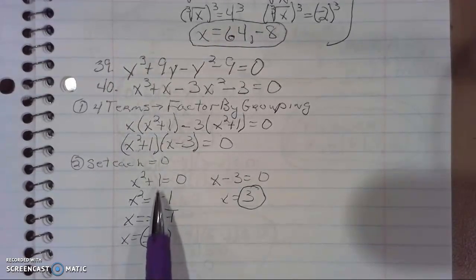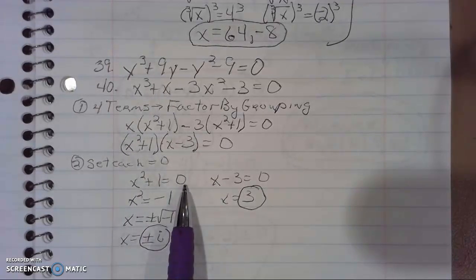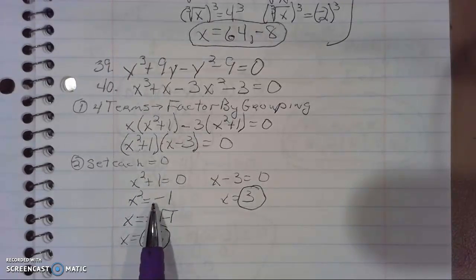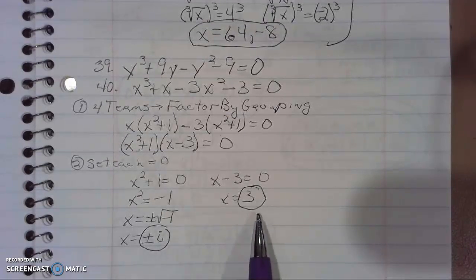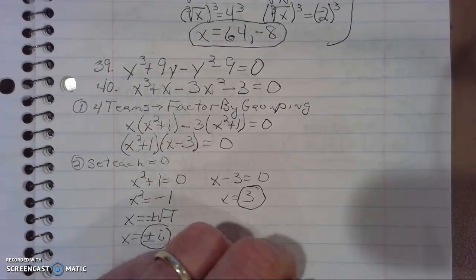Then you set each factor equal to 0. Notice the first one, x squared plus 1 equals 0. So x squared equals -1. Then we take the square root. Remember, the square root of -1 is i from chapter 10. So plus or minus i for 2 of the answers, and 3 on the other.